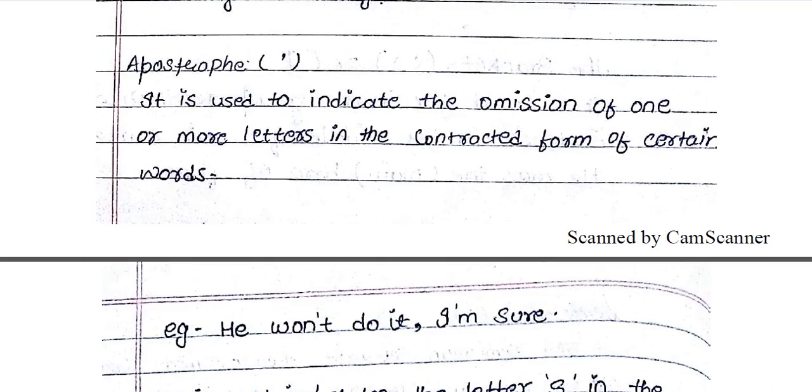It is used to indicate the omission of one or more letters in the contracted form of certain words. So basically, it is used to denote that some letter in the words is omitted.